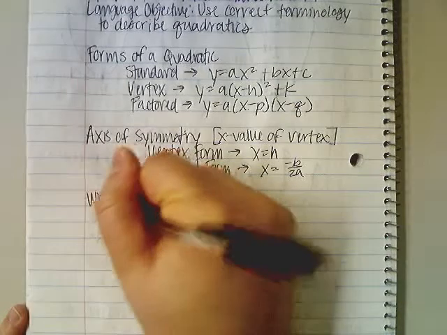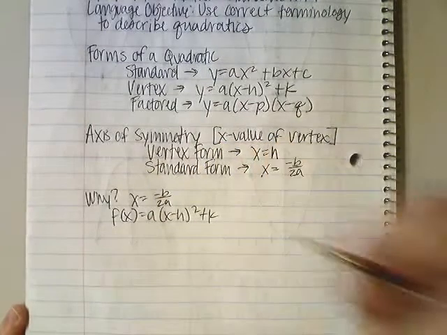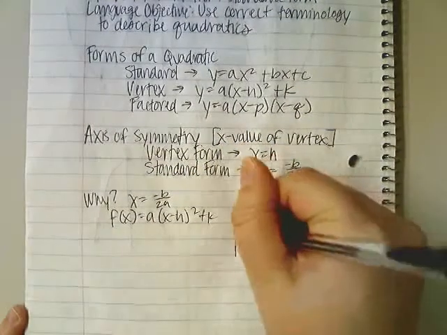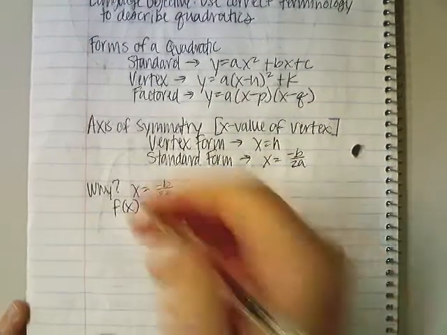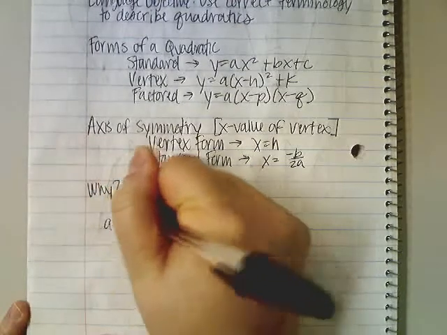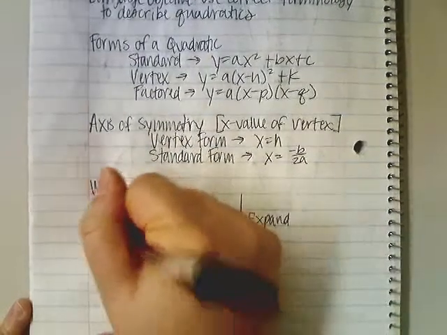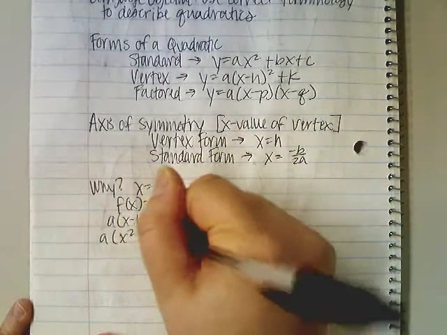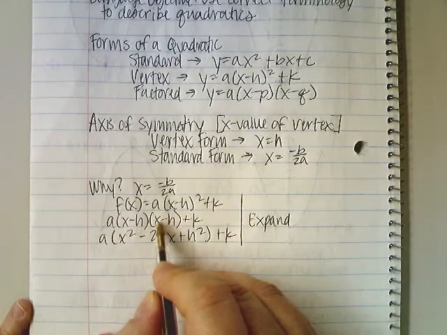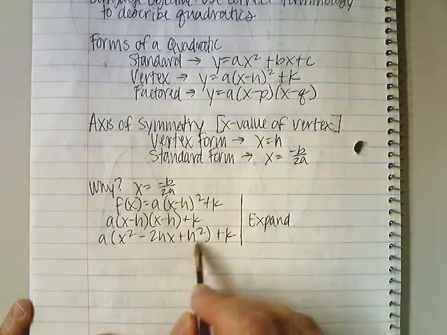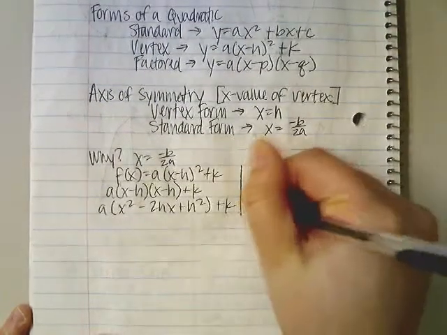So we're going to start with f of x equals a times (x minus h) squared plus k, which is our vertex form, and we're going to expand it, because right now we're going to go from vertex to standard form and then see how it aligns. If we expand it out, we get a times (x minus h) times (x minus h) plus k. If we FOIL that out, we get a times (x squared minus 2hx plus h squared) plus k. Again, it'd be x times x is x squared, negative hx, and then positive h squared, and the middle terms combine to negative 2hx. So we use the FOIL method for that.